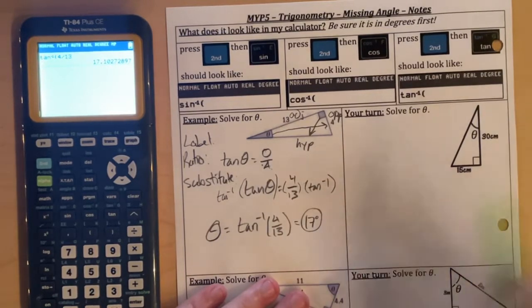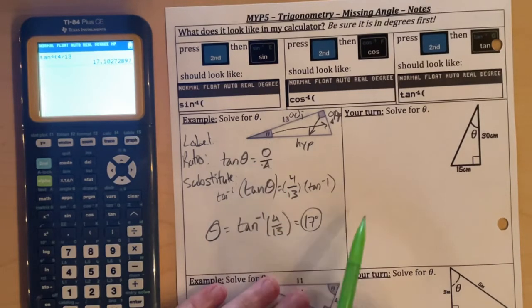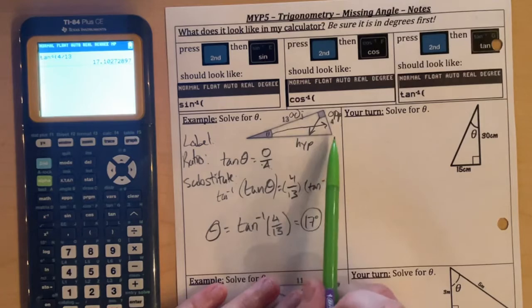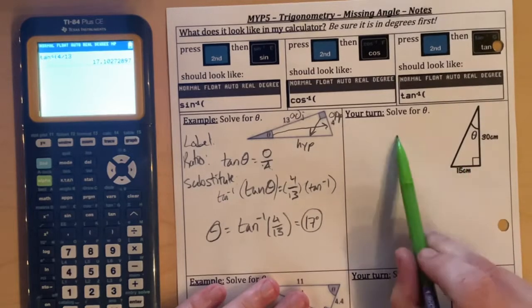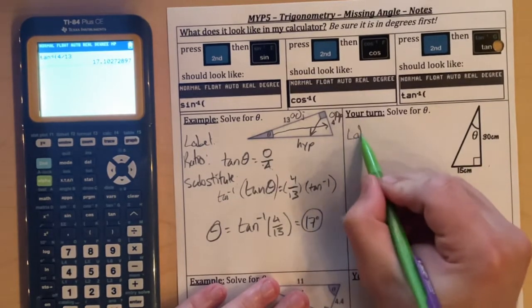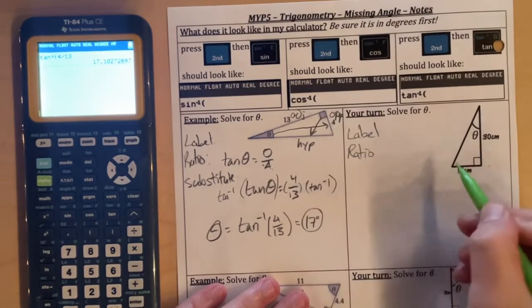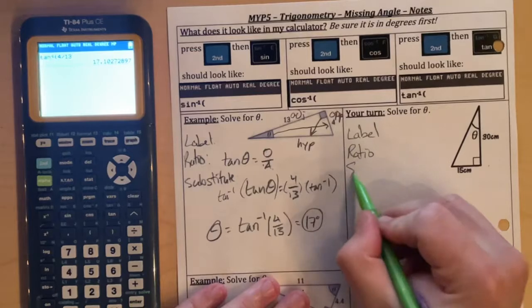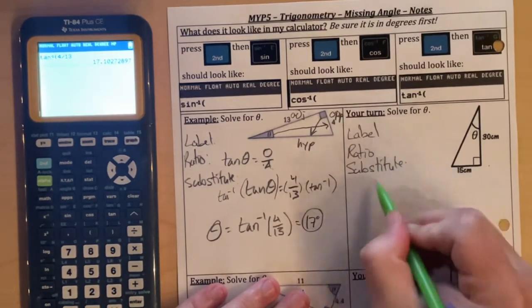Be sure to circle your answer and make sure it makes sense. I should still have an angle that is less than 90 degrees since those angles are acute, and so that would check out. So same kind of setup for your turn. Make sure you label it first. So again, label first, get your ratio for this problem, substitute, and solve.